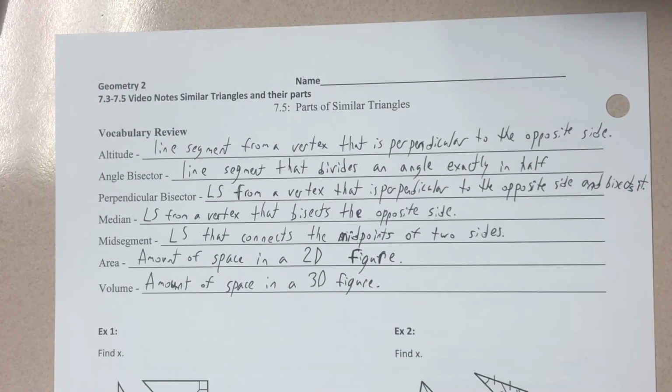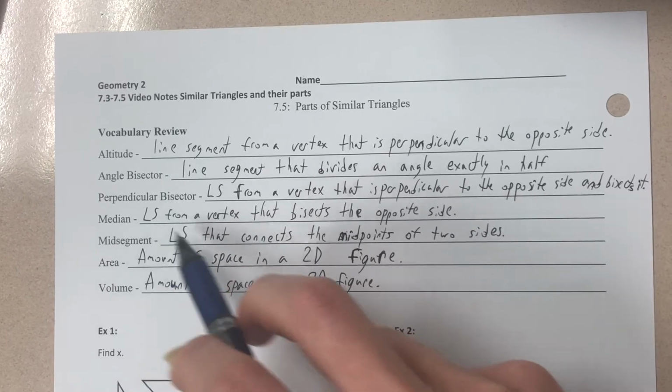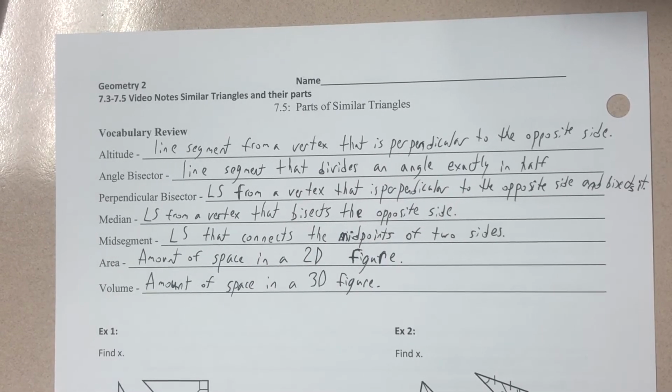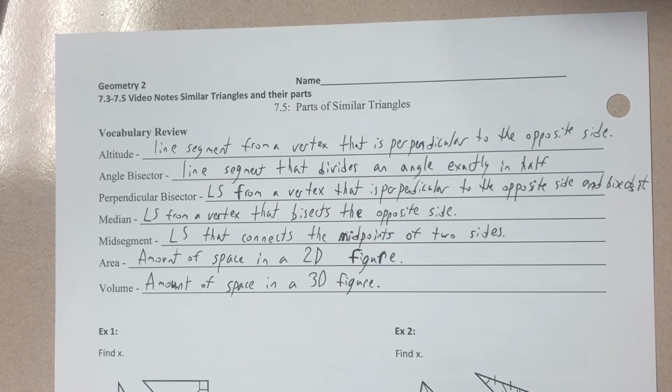So on this back side, just like on the front, I'm going to read through all of these relatively quickly, and if you want to pause the video to write them down, go for it. So an altitude is the line segment from a vertex that is perpendicular to the opposite side. An angle bisector is a line segment that divides an angle exactly in half. A perpendicular bisector is a line segment from a vertex that is perpendicular to the opposite side and bisects it.